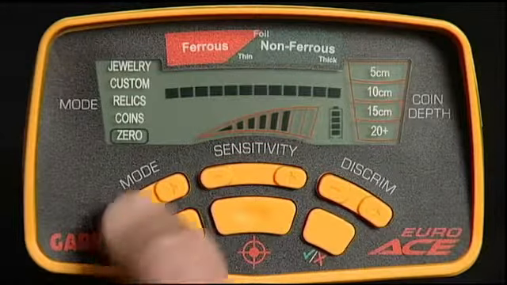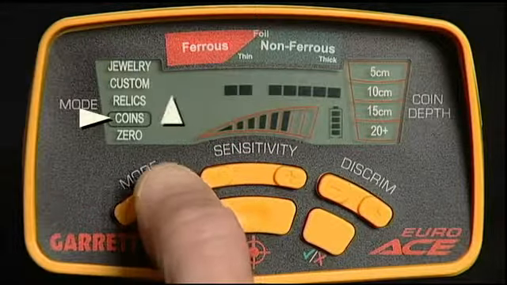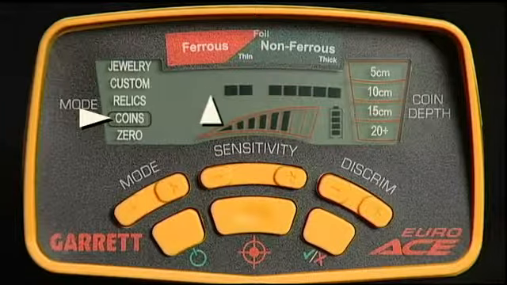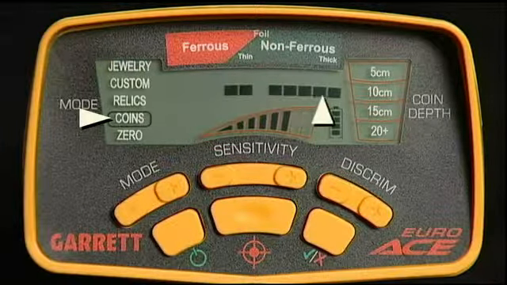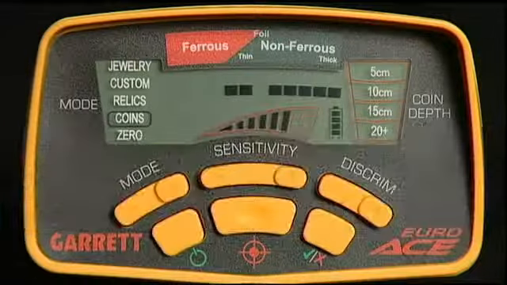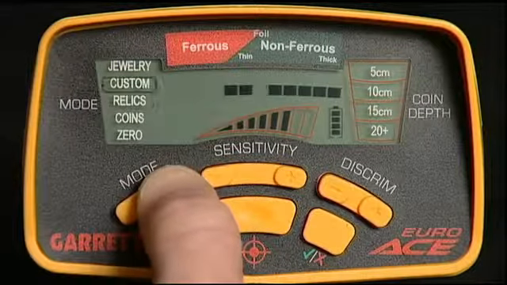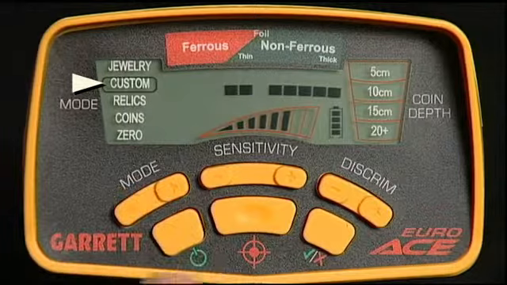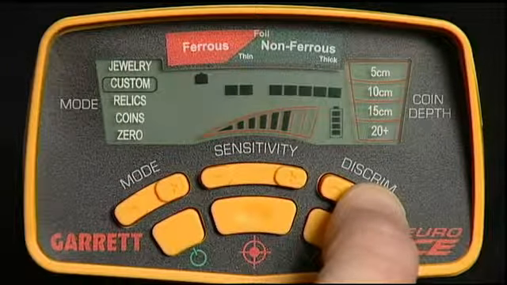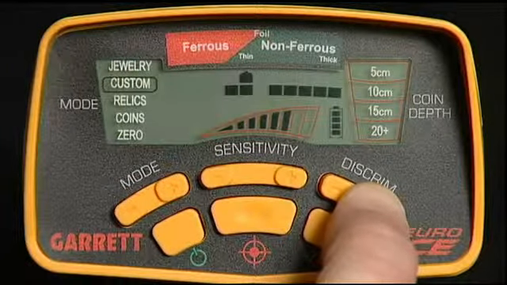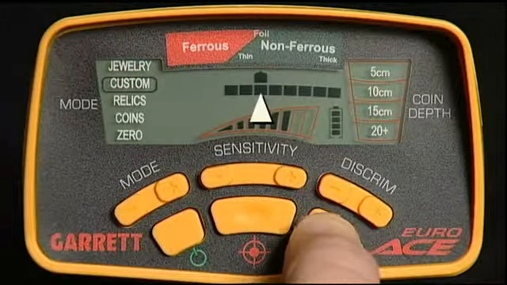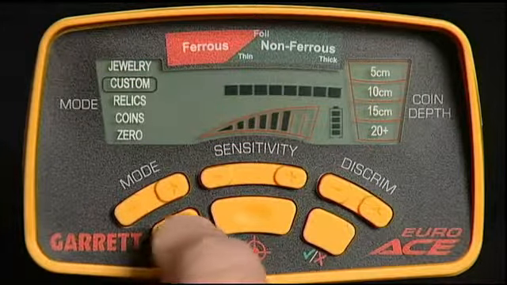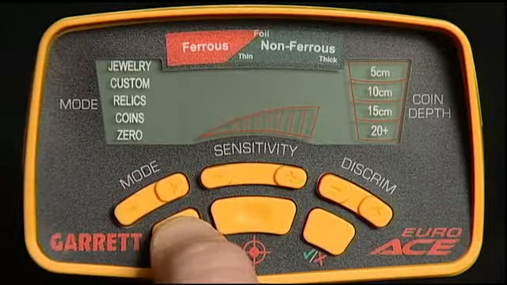Garrett's factory set coins mode offers discrimination that responds ideally to conditions normally encountered in European coin hunting environments. The custom discrimination mode enables you to design your own treasure hunting mode. Any discrimination settings you make in this custom mode will be retained in the detector's memory, even after the EuroACE has been turned off and turned on again.